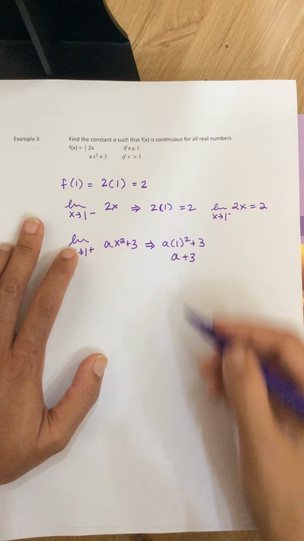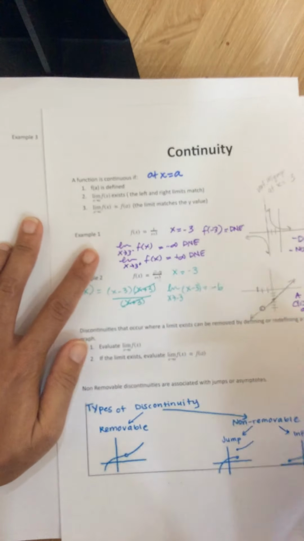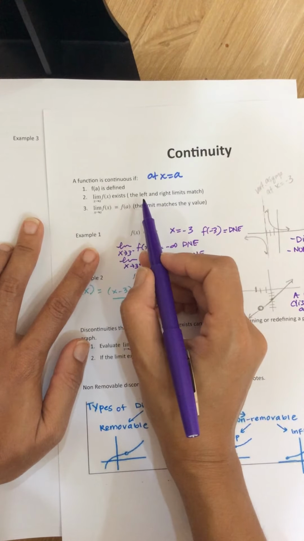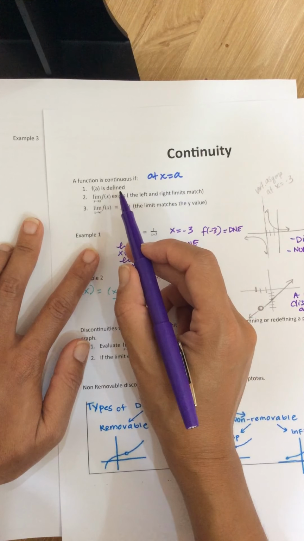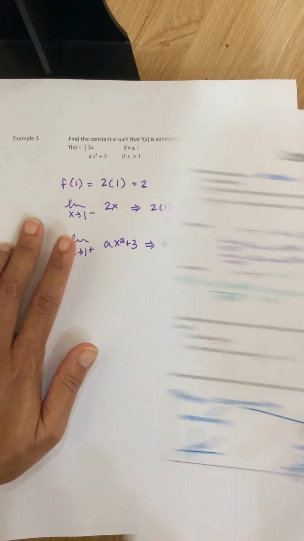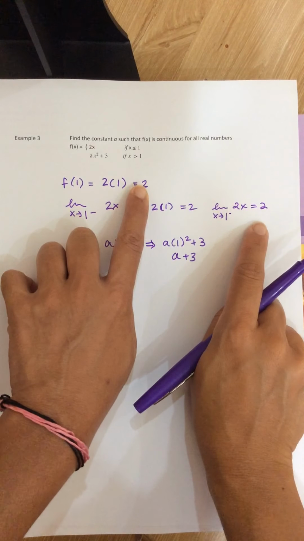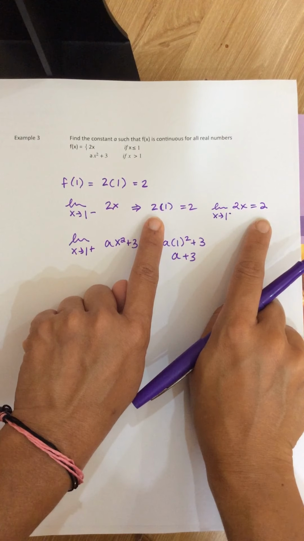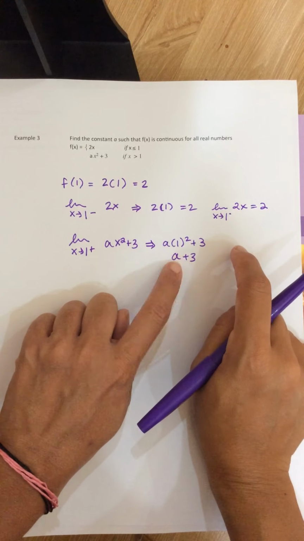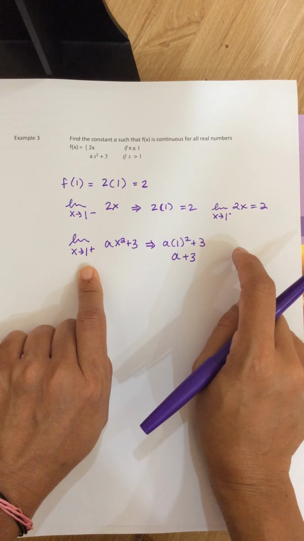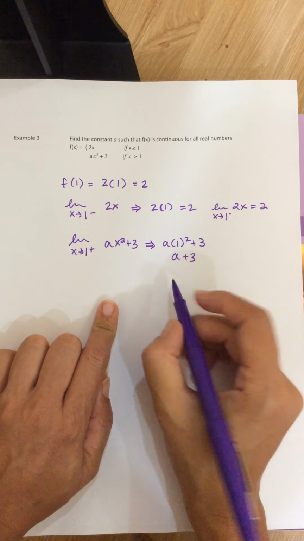So we want this thing to be continuous, which means all three of them have to be equal: the left limit, the right limit, and f of 1 need to be the same value. I can already tell f of 1 is 2, and the value of the limit from the left is 2. So what does a have to be so that the value of the limit from the right is also 2? It has to be equal to 2.